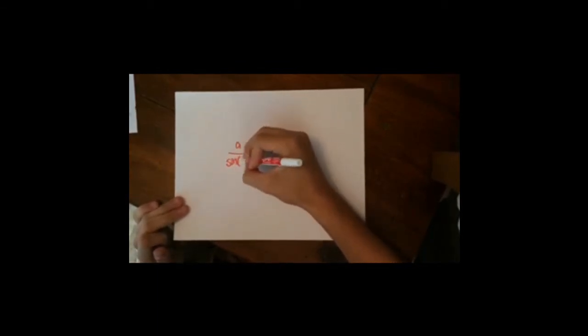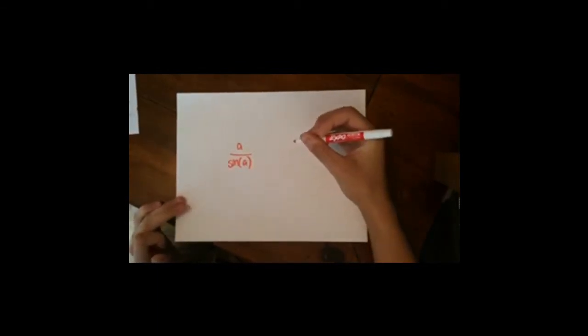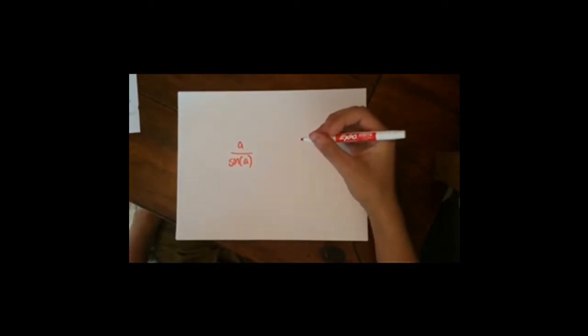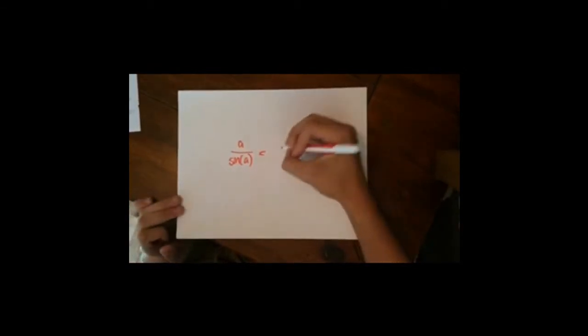Okay, so the law of sines should be used when given information about three measurements of a triangle, and should be used to determine the other measurements that are unknown. So this is the formula.